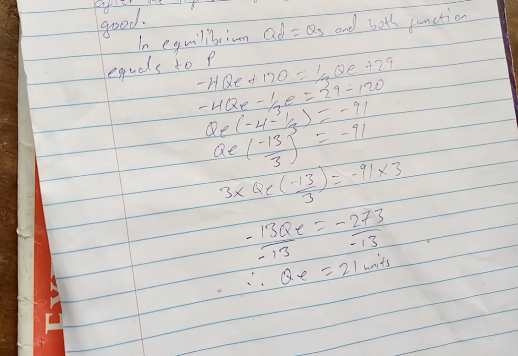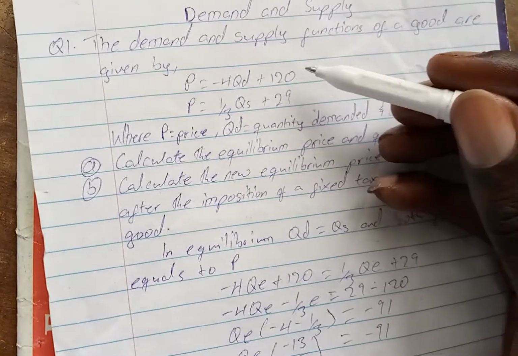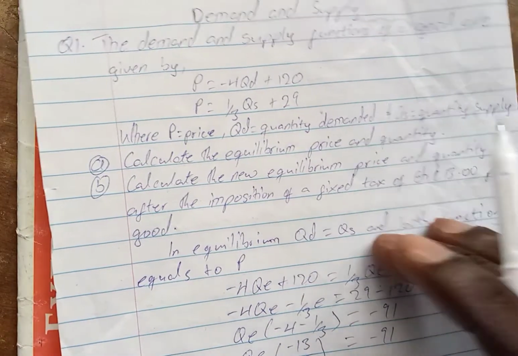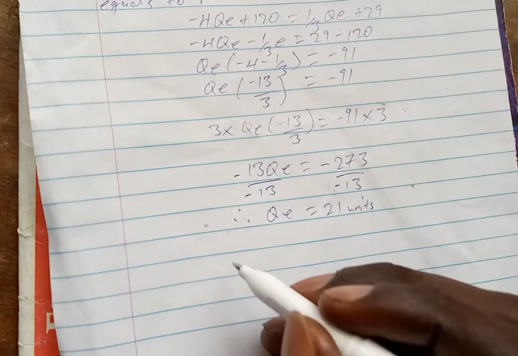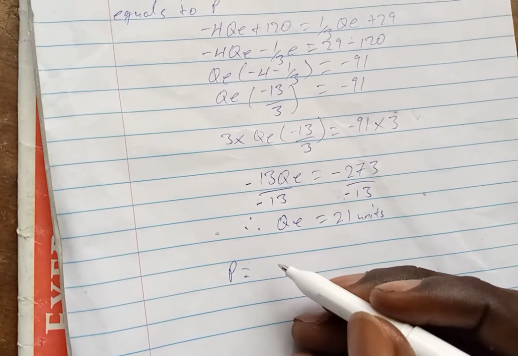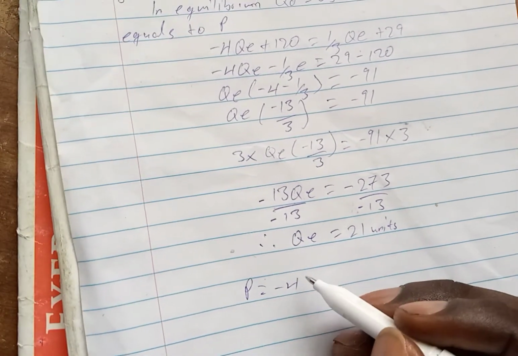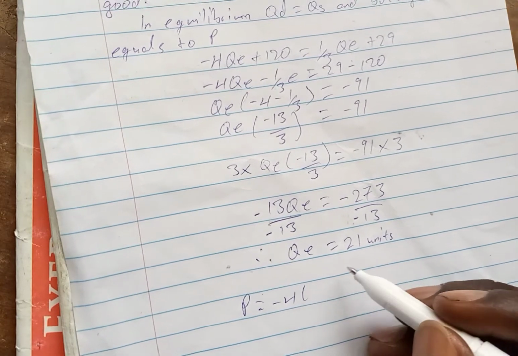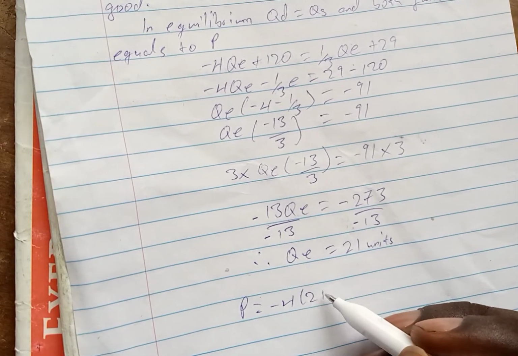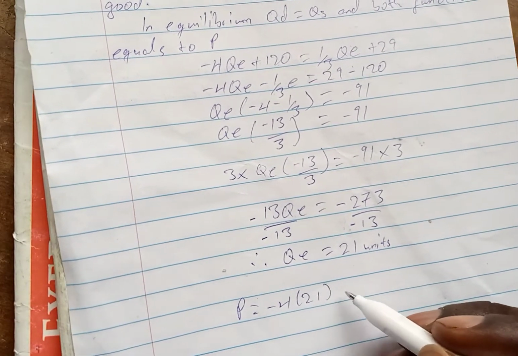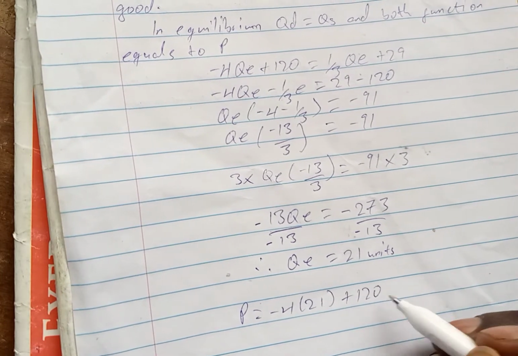So from then, how do we find the equilibrium price? You just substitute the equilibrium quantity in any of these original equations. So for instance, let's put it in the demand function. P equals minus 1 times the equilibrium quantity, 21, plus 120.